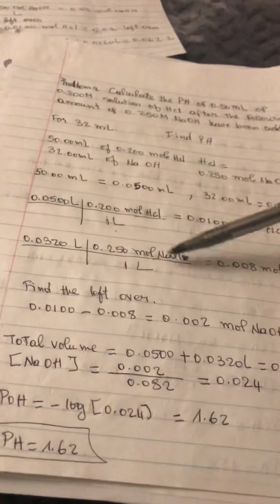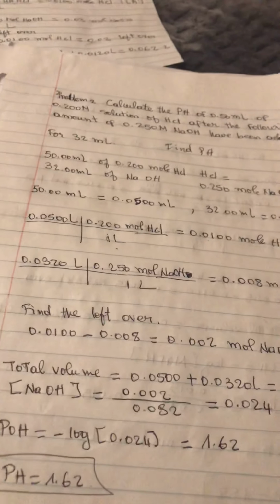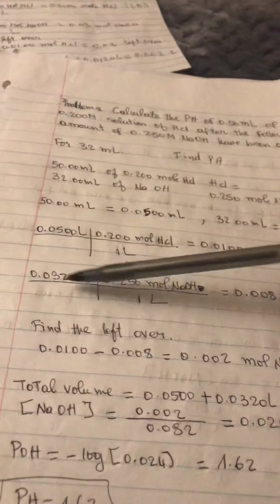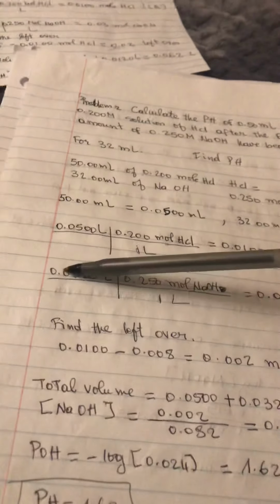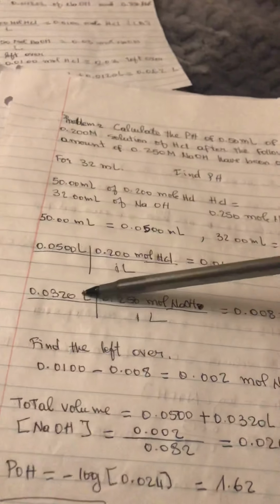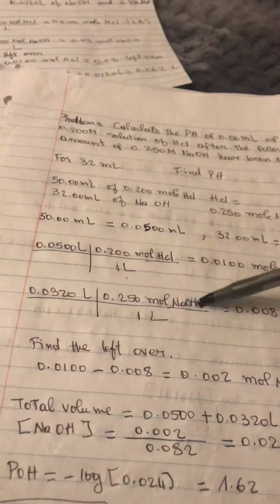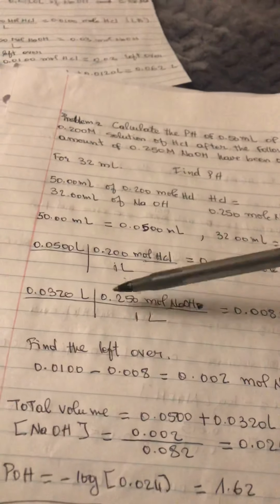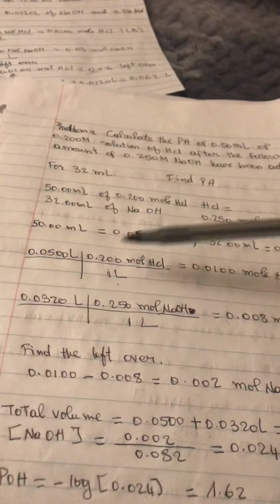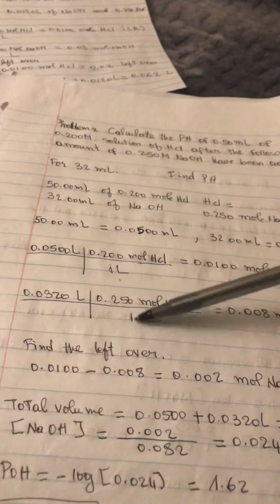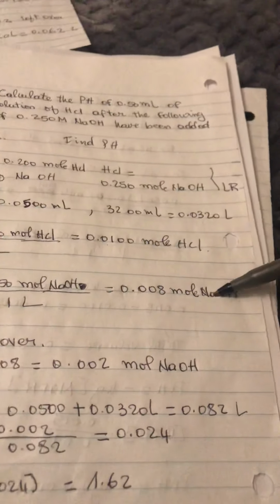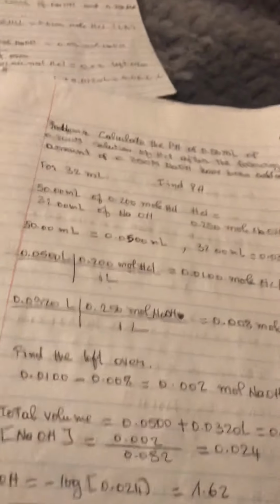And for the amount of moles of NaOH, I'm going to use my second volume, which is 0.0320 liter, multiplied by 0.250 mol per liter, and I'm going to end up with 0.008 mol of NaOH.